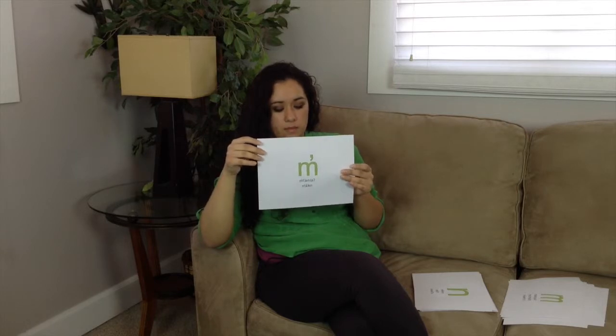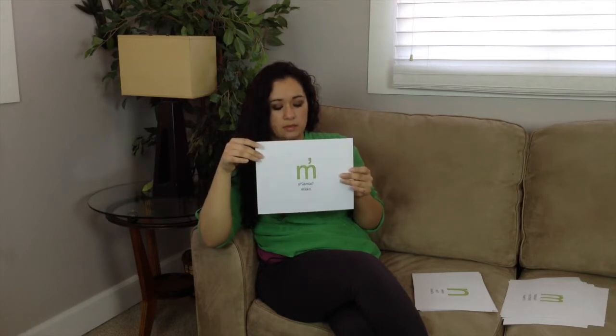Now we have a glottal M, and this letter also is the same as the L. It just kind of cuts it off. I must have not been able to think of more examples. But the words I have here are Mamala and Mchaikin.